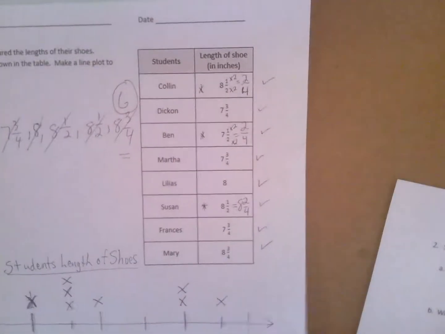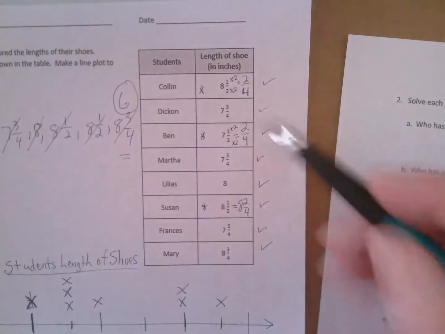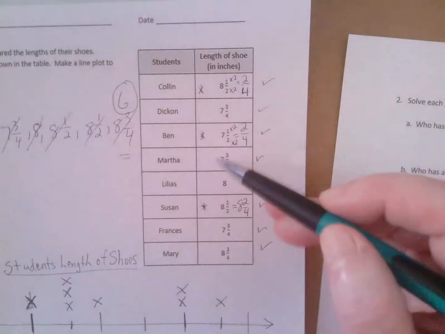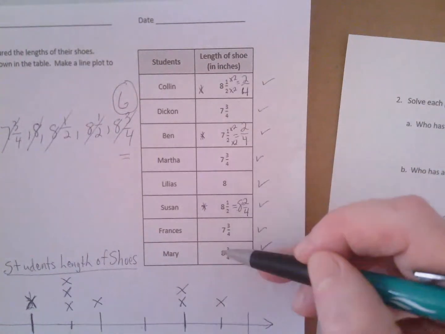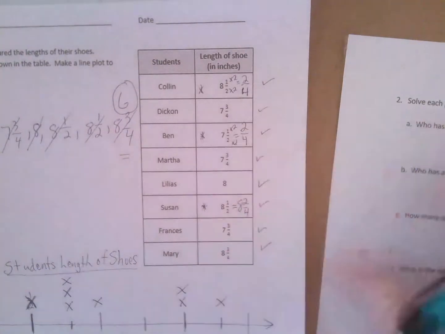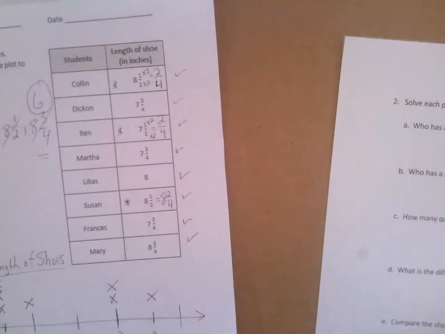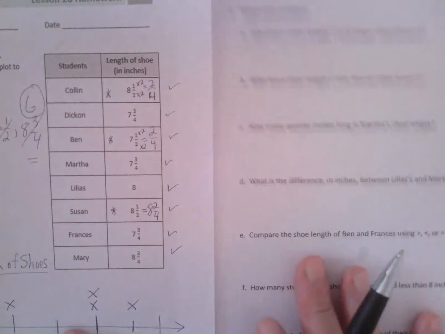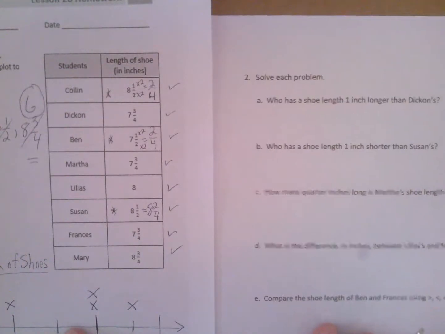So if we go to our information data table, Dickens has 7.75.